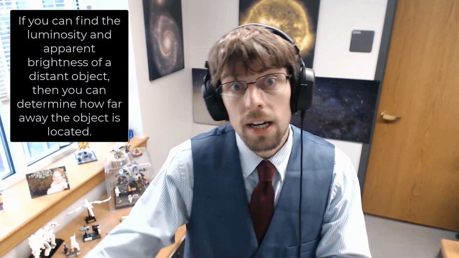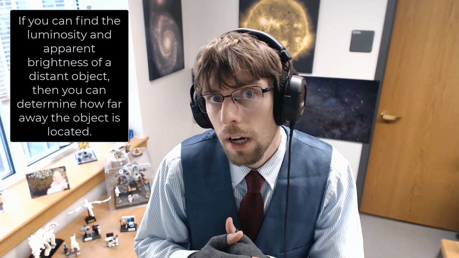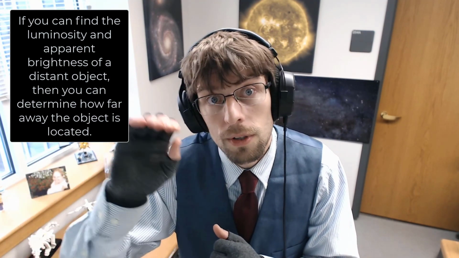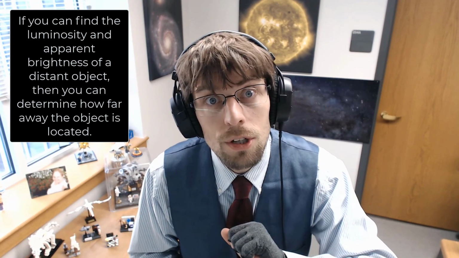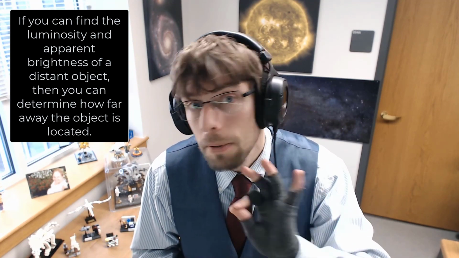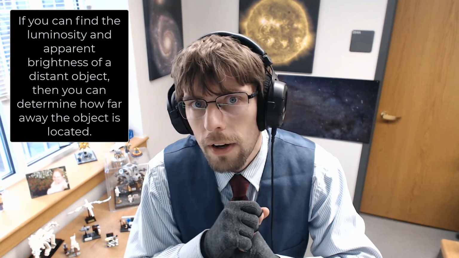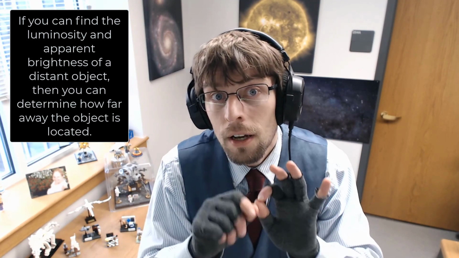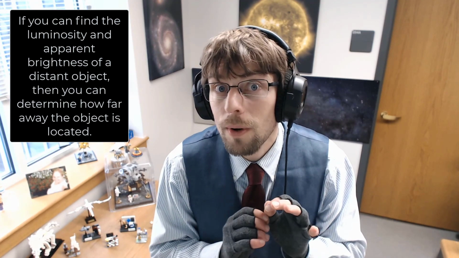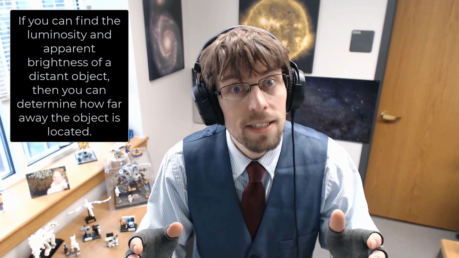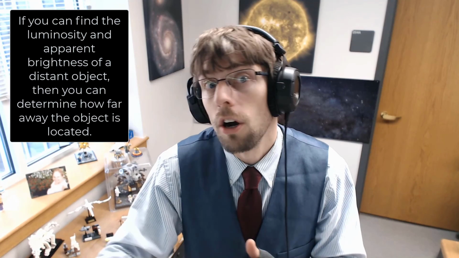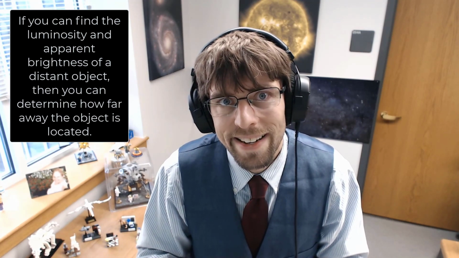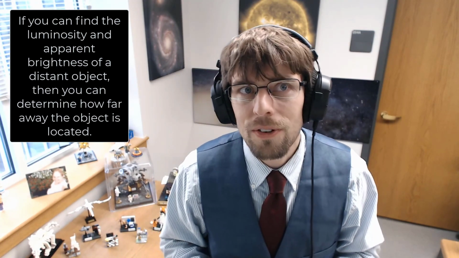If you know how bright an object truly is, and you observe how bright it appears to be, you can find out how far away the object is. And that will be our first foray into measuring distances beyond our solar system. Hopefully you'll stay tuned for that.